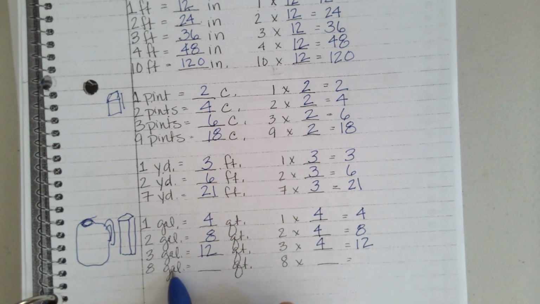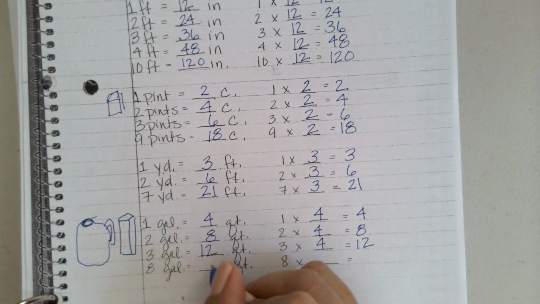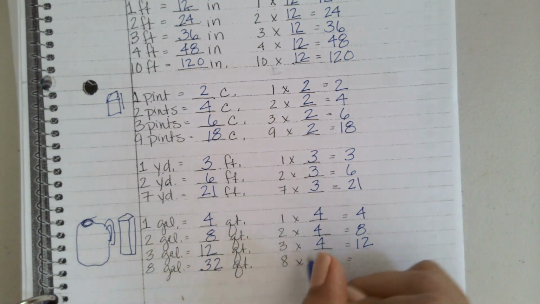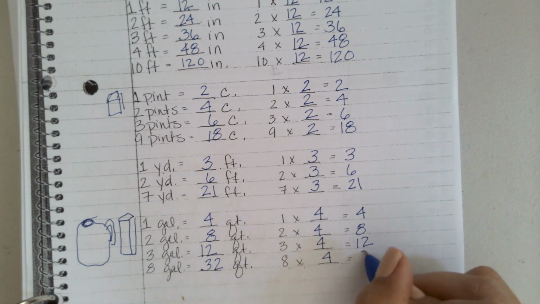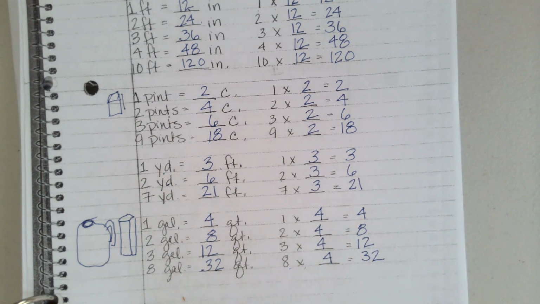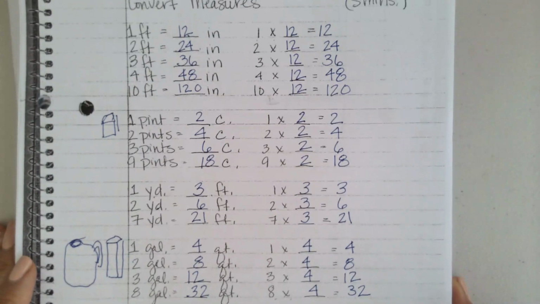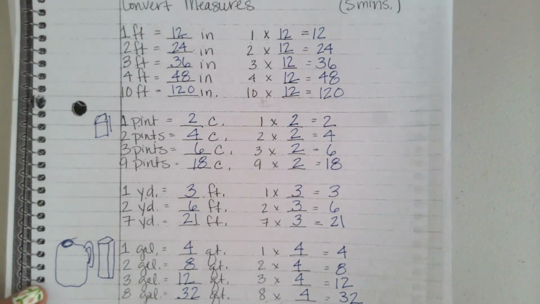Then we have 8 times what? 4 is 32. 8 times 4 is 32. Okay. Knowing your multiplication facts is absolutely imperative in order to do well in 5th grade math. You have to know those. All right, here we go.